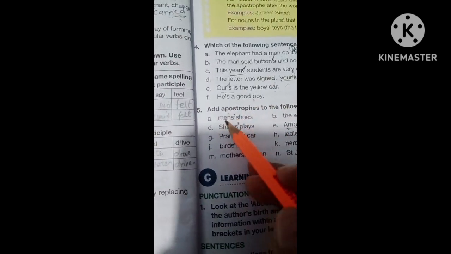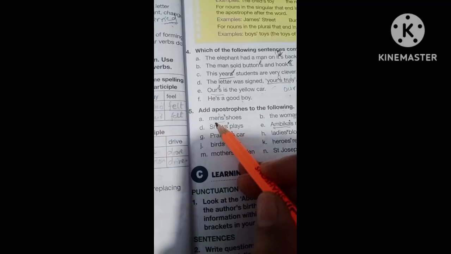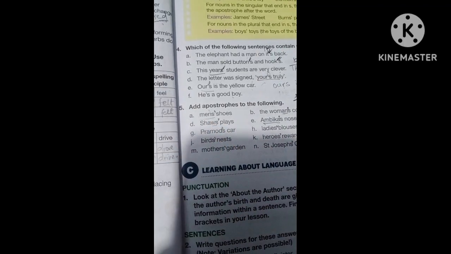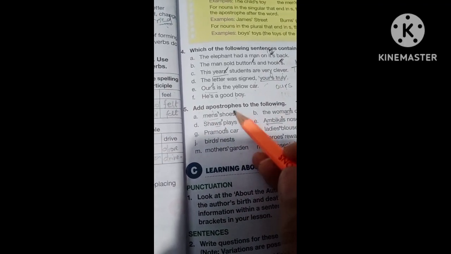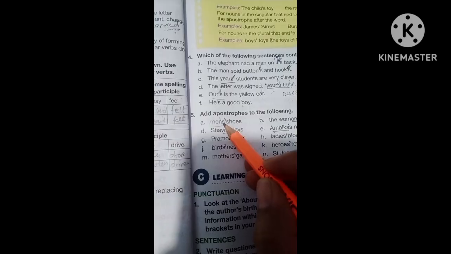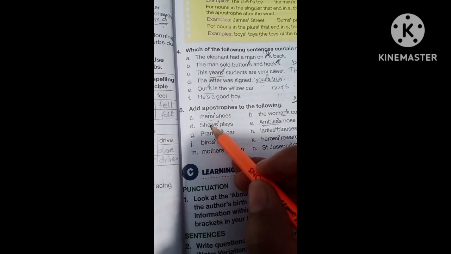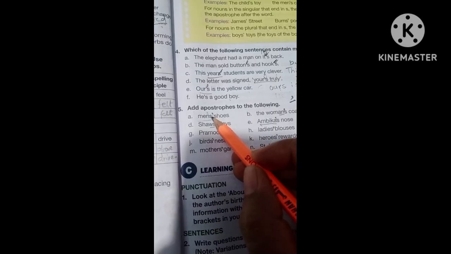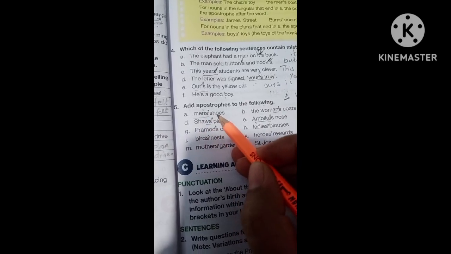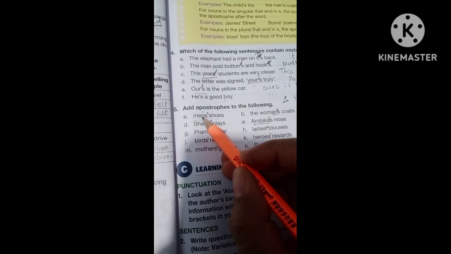For example, with men's, with plurals. Remember always, with plurals we add apostrophe after s. For example, men's shoes.